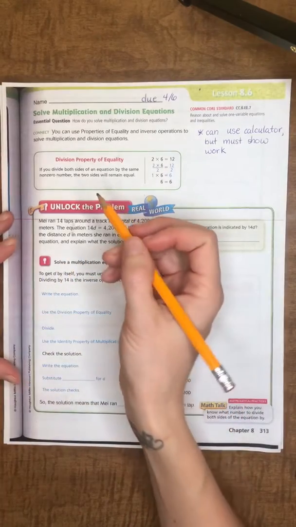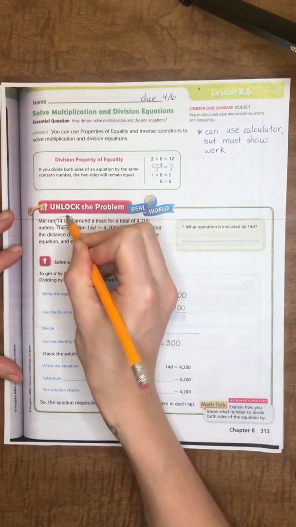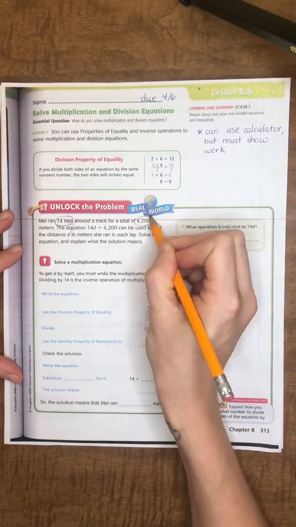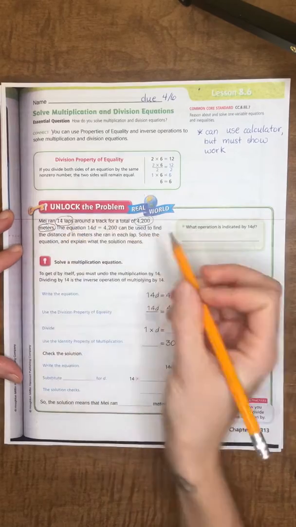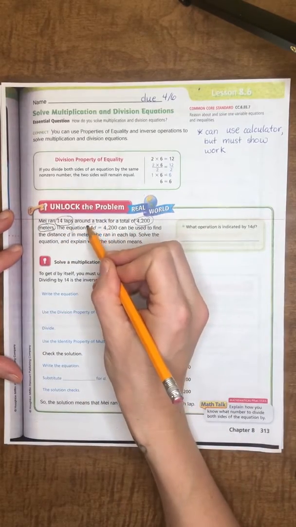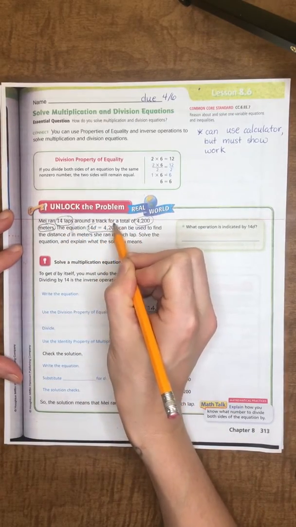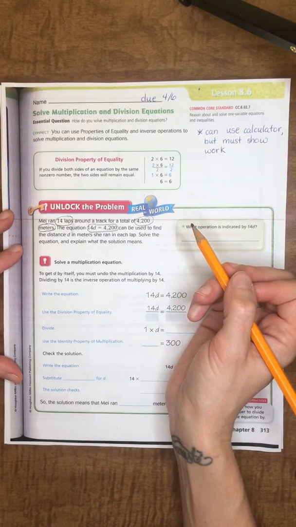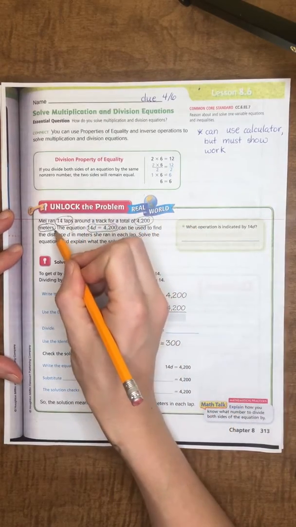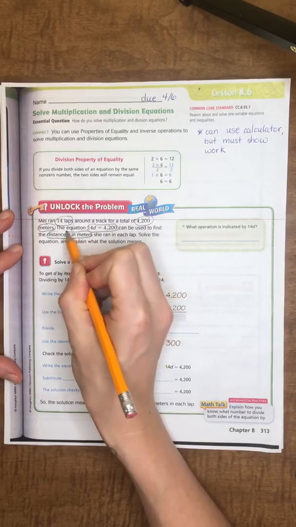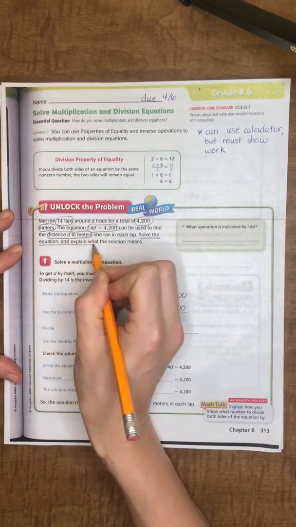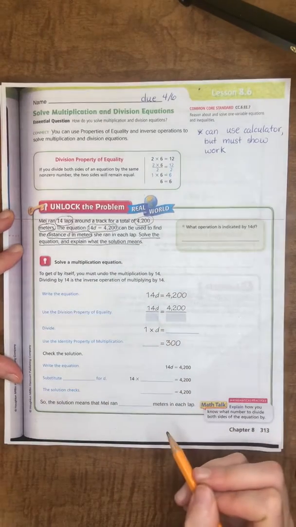Mai ran 14 laps around a track for a total of 4,200 meters. The equation 14d equals 4,200 can be used to find the distance d in meters she ran in each lap. So we're supposed to solve the equation and explain what the solution means.